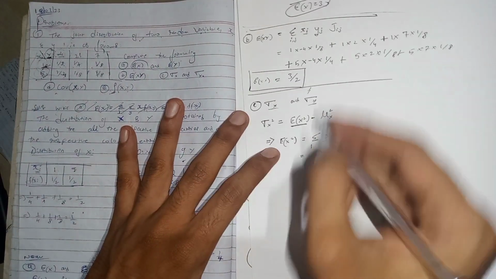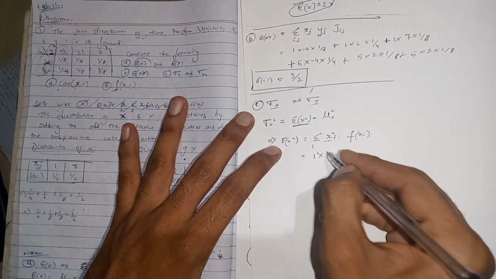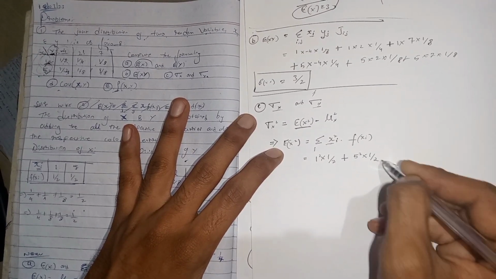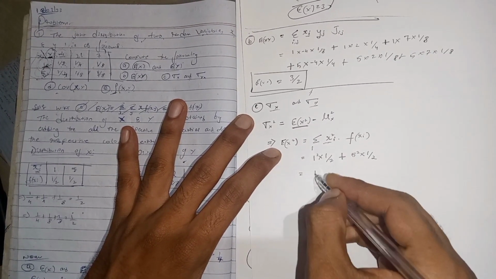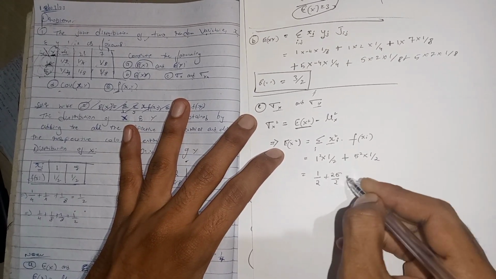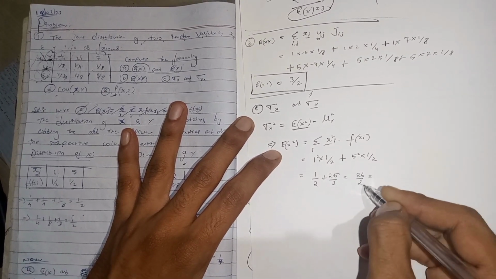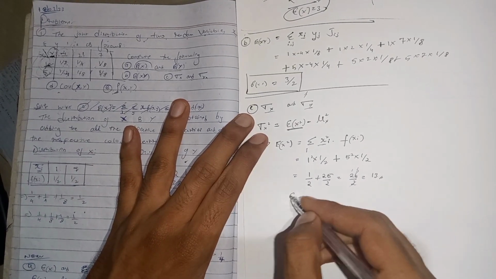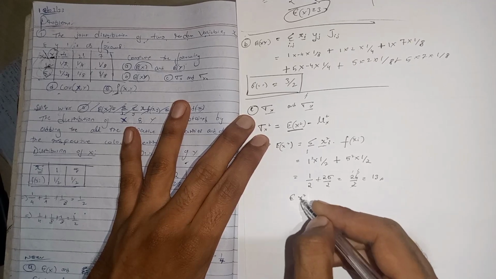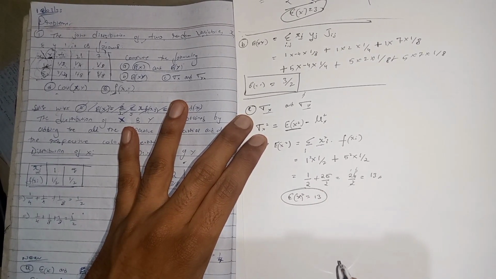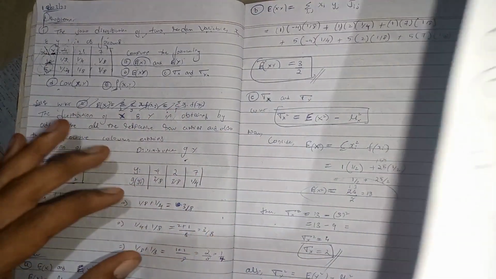Similarly, we shall do it: 1 square into 1 by 2 plus 5 square into 1 by 2, which is nothing but 1 by 2 plus 25 by 2, which is 26 by 2, which is nothing but 13. So your E of x square is equal to 13.